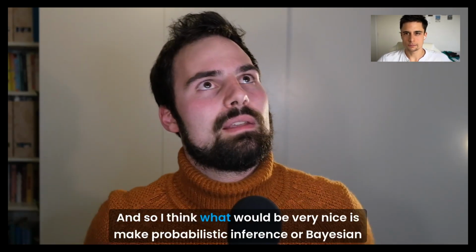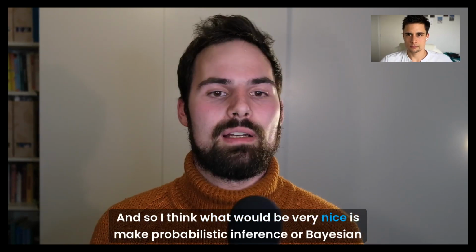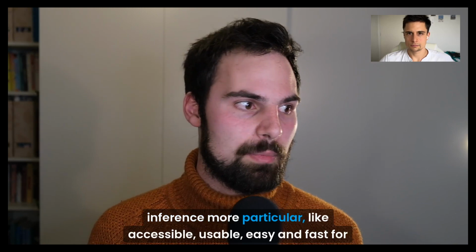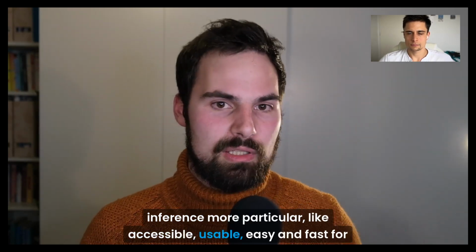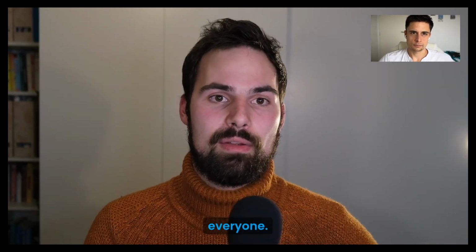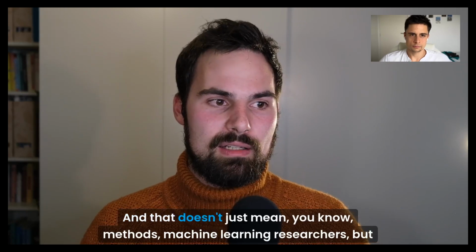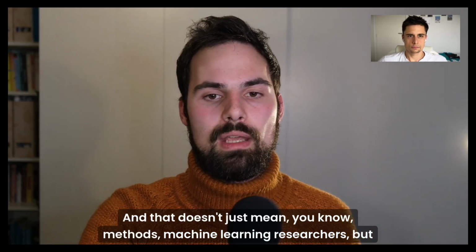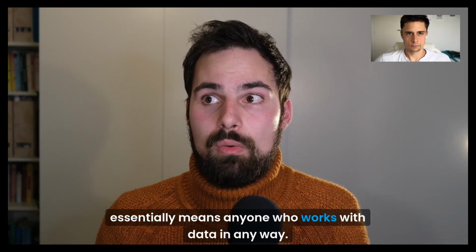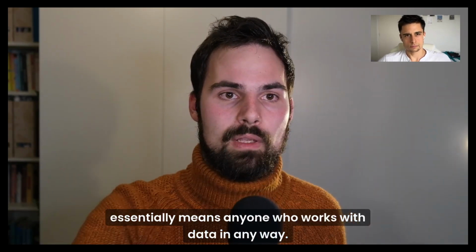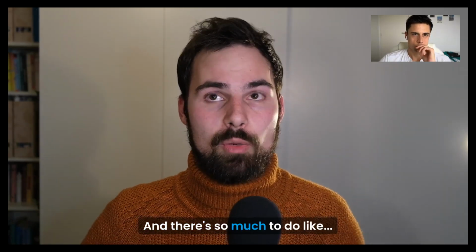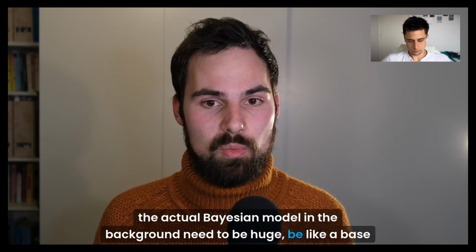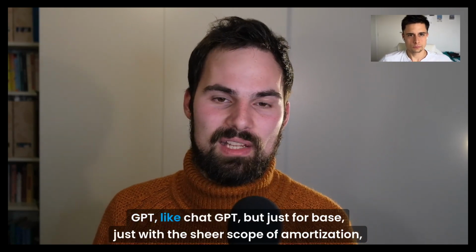And so I think what would be very nice is to make probabilistic inference, or Bayesian inference more particularly, accessible, usable, easy, and fast for everyone. And that doesn't just mean methods or machine learning researchers, but essentially anyone who works with data in any way. And there's so much to do, like the actual Bayesian model in the background needs to be huge, like a Bayes GPT, like ChatGPT, but just for Bayes.